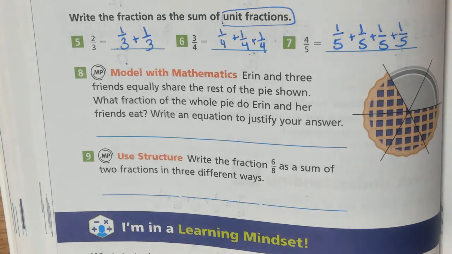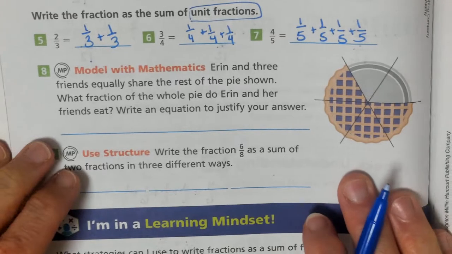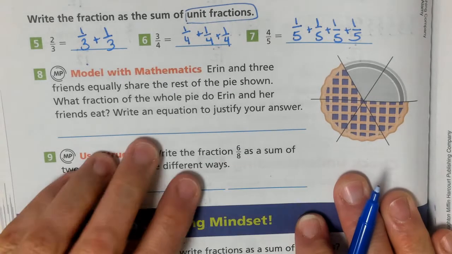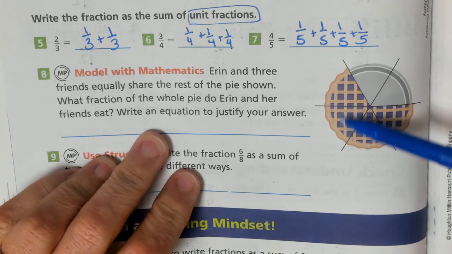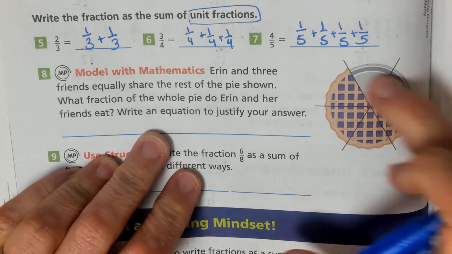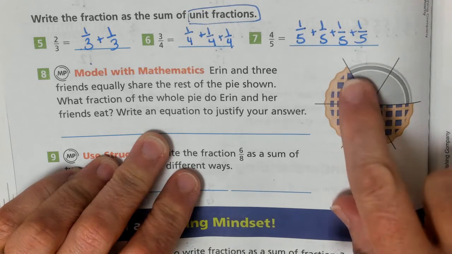Aaron and 3 friends equally share the rest of the pie shown. What fraction of the whole pie do Aaron and her friends eat? Write an equation to justify your answer. So we can see that they're going to eat what's left. This has already been eaten. Okay, so we're not counting what's missing. They're going to eat this.